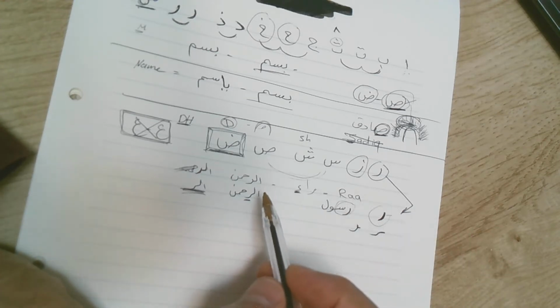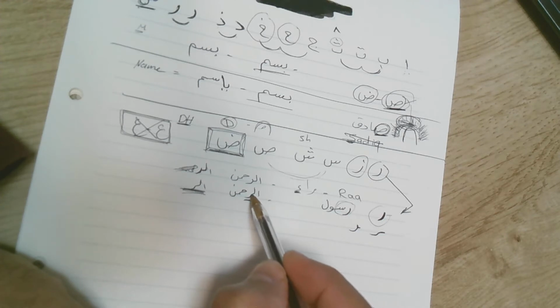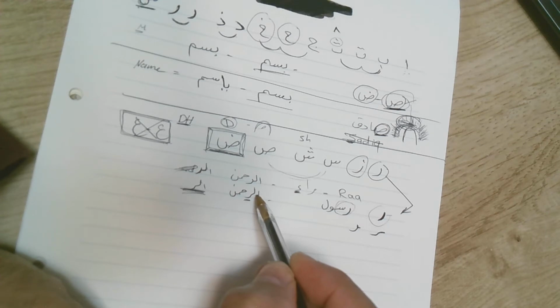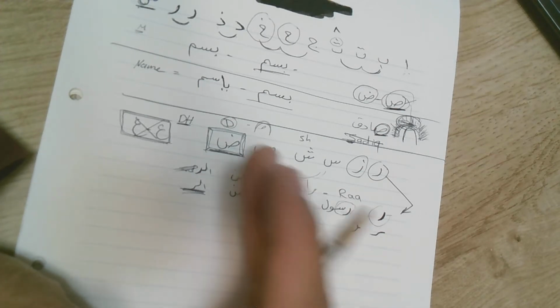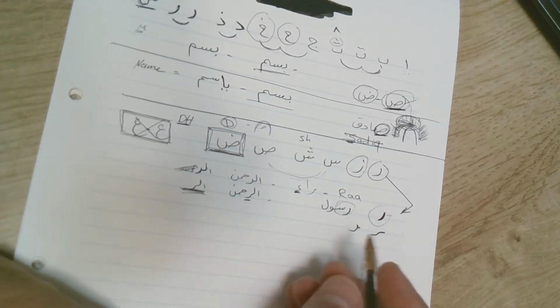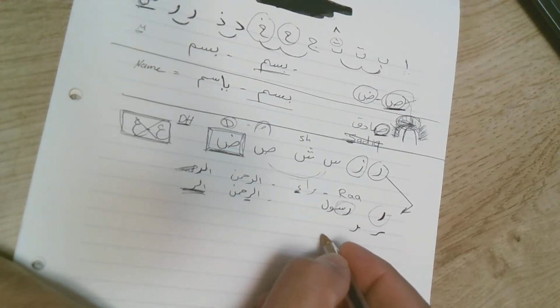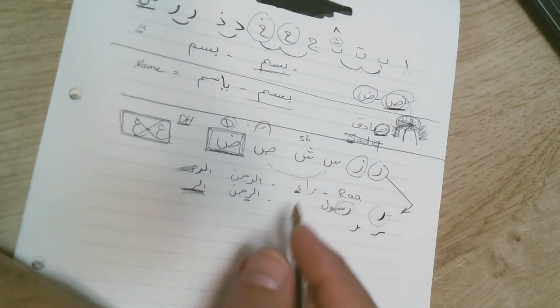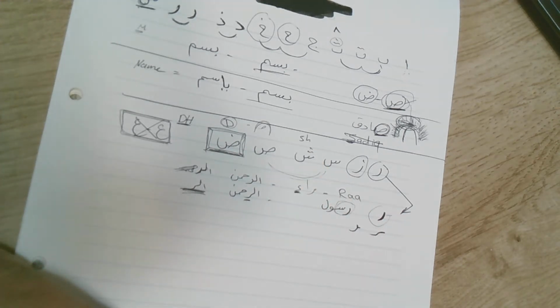Because sometimes it could come in the middle of the word, but the letter before it doesn't accept connection with anything after it. Example: أعوذ. No, sorry, it's not أعوذ. Let me just have a look at the Quran.